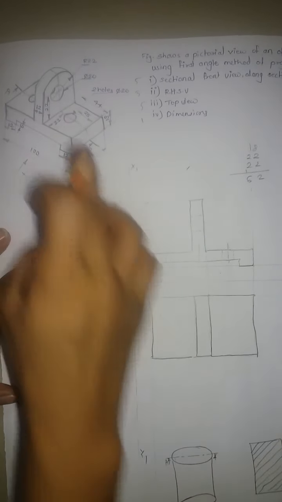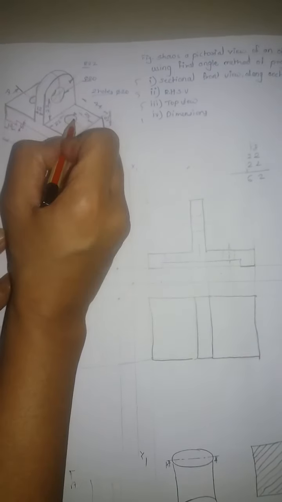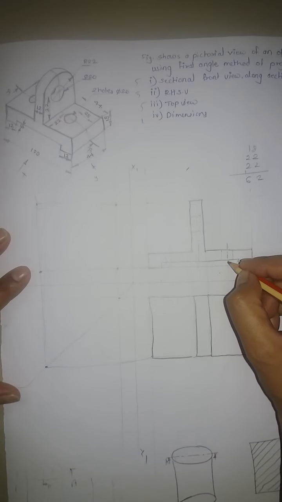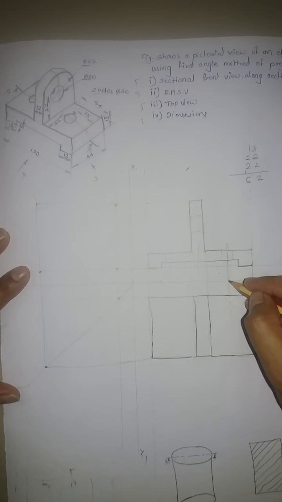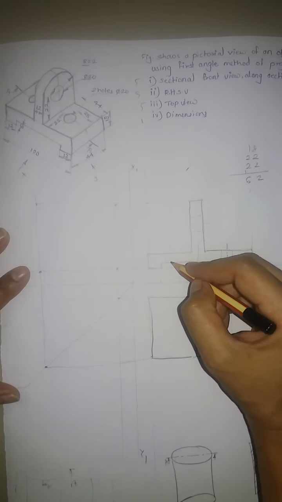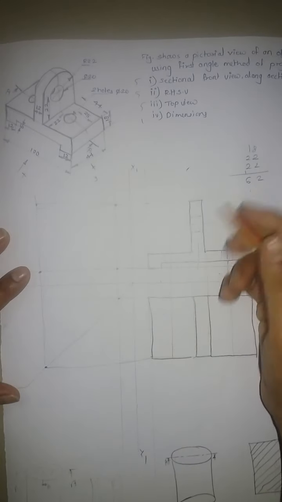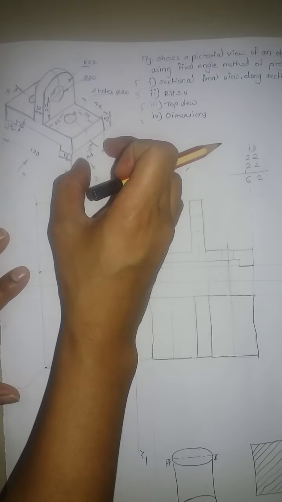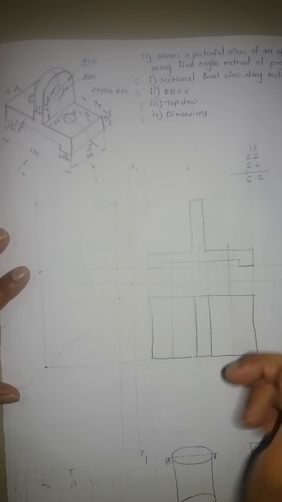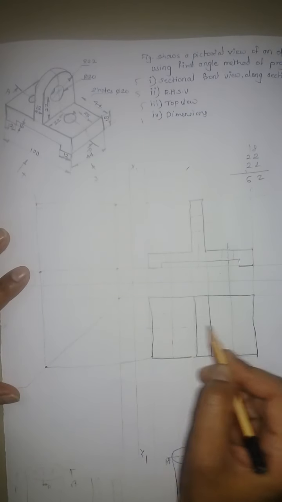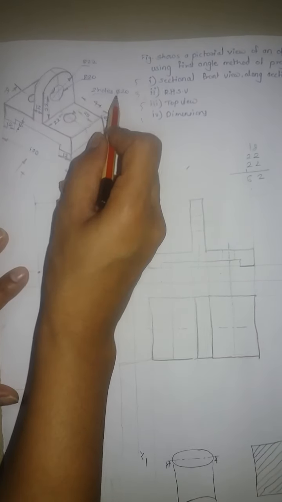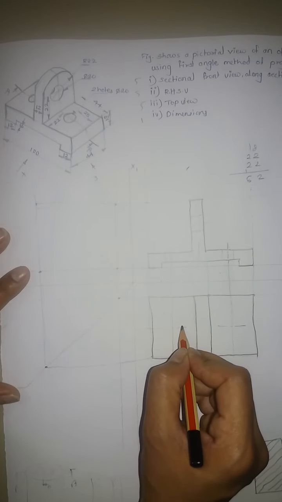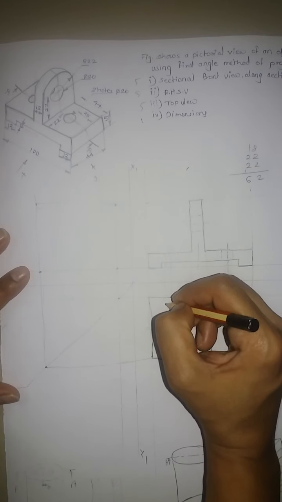Clear? Now we'll show these two holes. From the top side these two holes are visible. So we already have the center. We project it downward like this. This center also will project downward. Now this hole is at the middle of this 44 mm distance. So on the 44 mm distance we'll draw this center line, right, at the middle, and then the diameter is 20. So we'll draw those two circles, right?